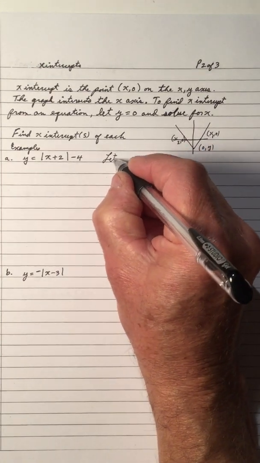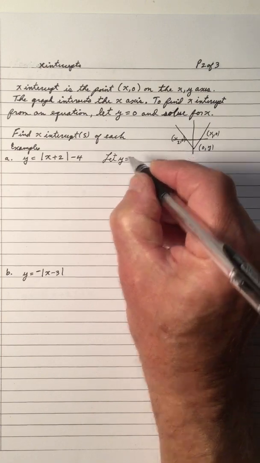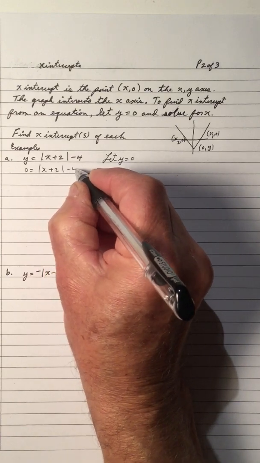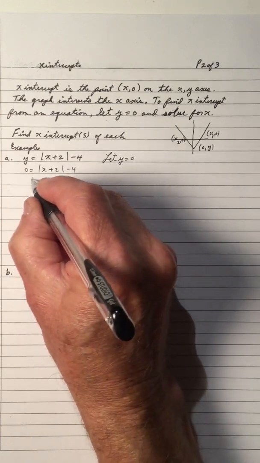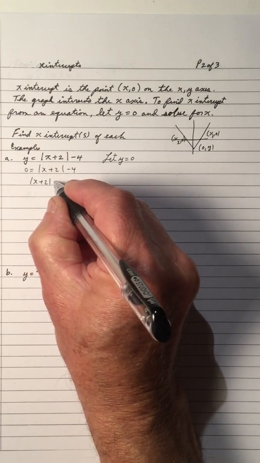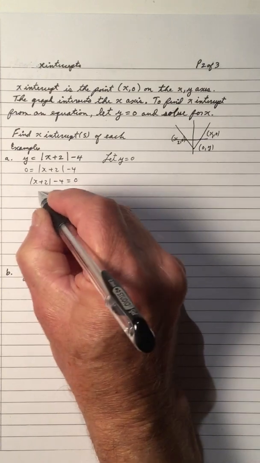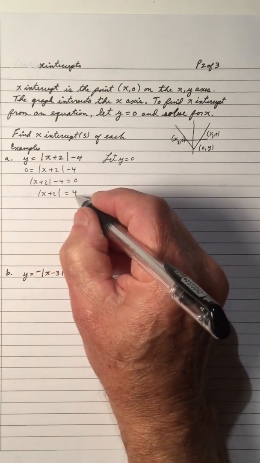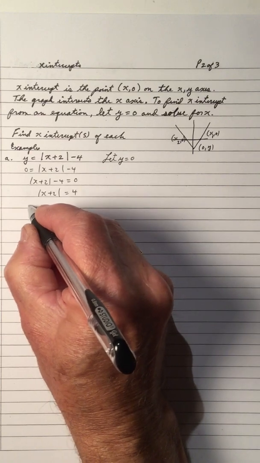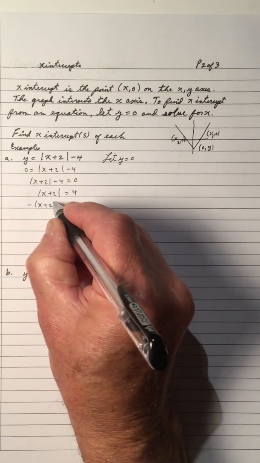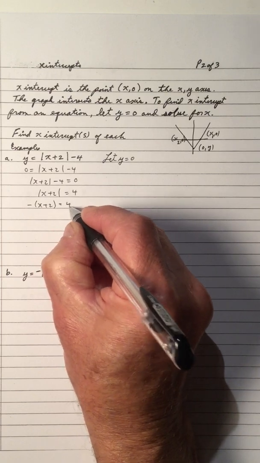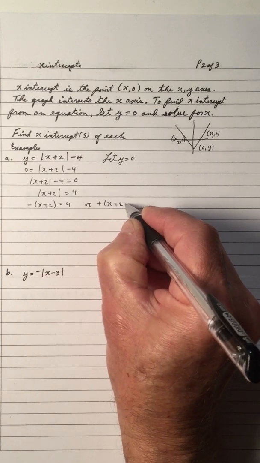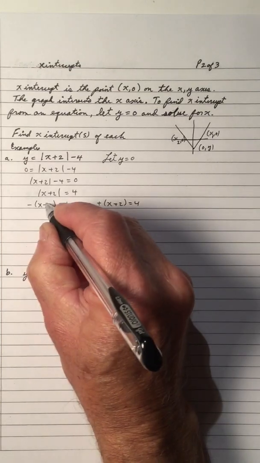So we're going to let y equal 0 in the equation. Now, I can flip the whole equation around and do this. Then I'm going to solve for the absolute value. The 4 moved over to become a plus. And we do the negative on the x plus 2 equals 4, or the positive on the x plus 2 equals 4.